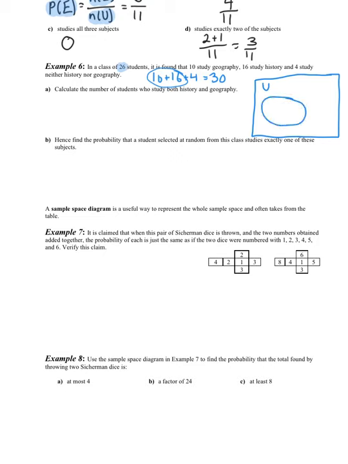We're going to start by creating a geography circle, and then we'll add another circle that represents the history class. And we're going to put 4 out here. There are 4 students out there. Now, in geography, there were 10 students that studied it, but there were also some that fall into the middle ground right here. So we're going to say 10 minus x are in the rest of this circle. On this one, we can say 16 minus x for the history class.